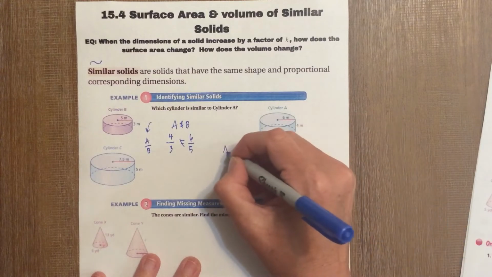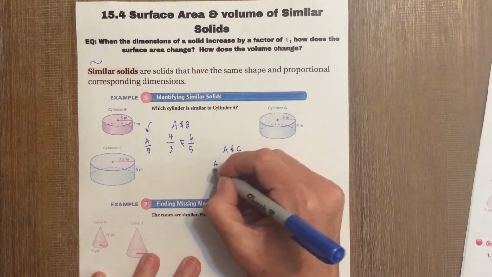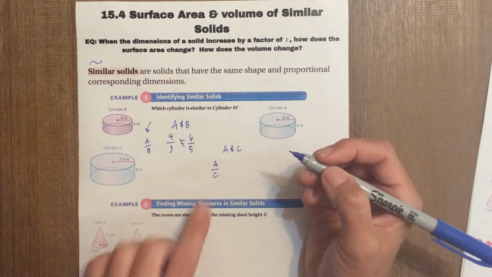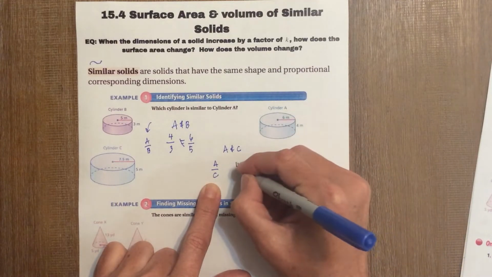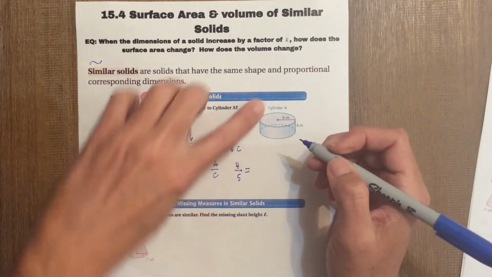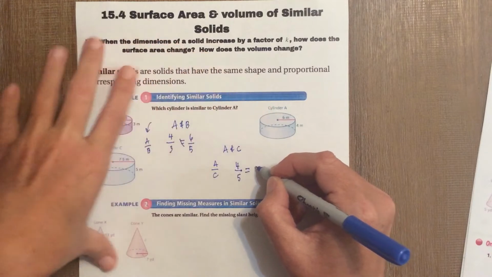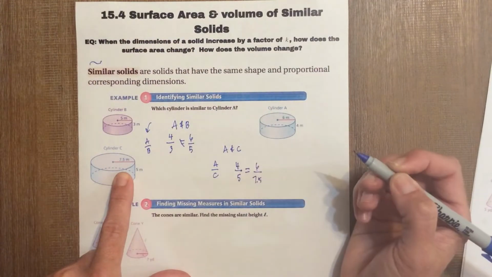So let's talk about A and C now. Okay, and we can do the same thing here. We'll put all the dimensions of A over C. So the height of A is 4, the height of C is 5, and is that equal to the radius of A, which is 6, over the radius of C, which is 7.5?